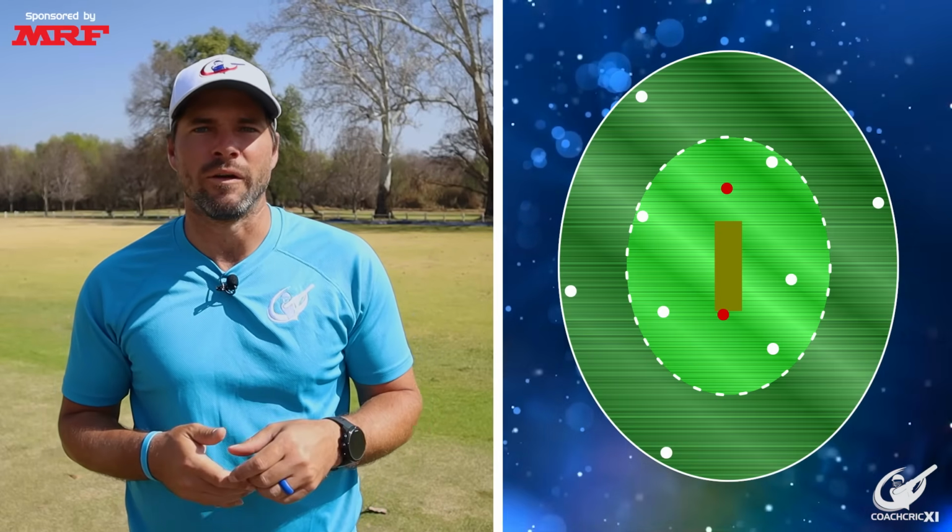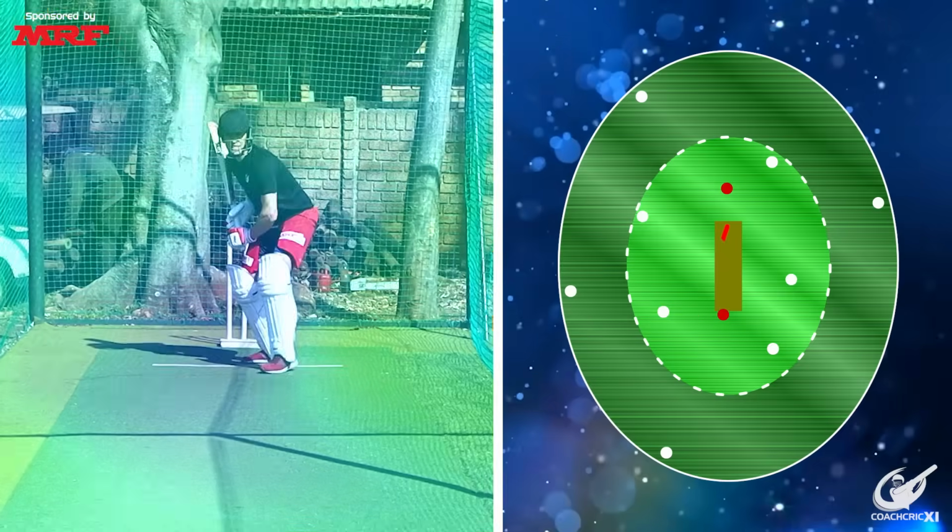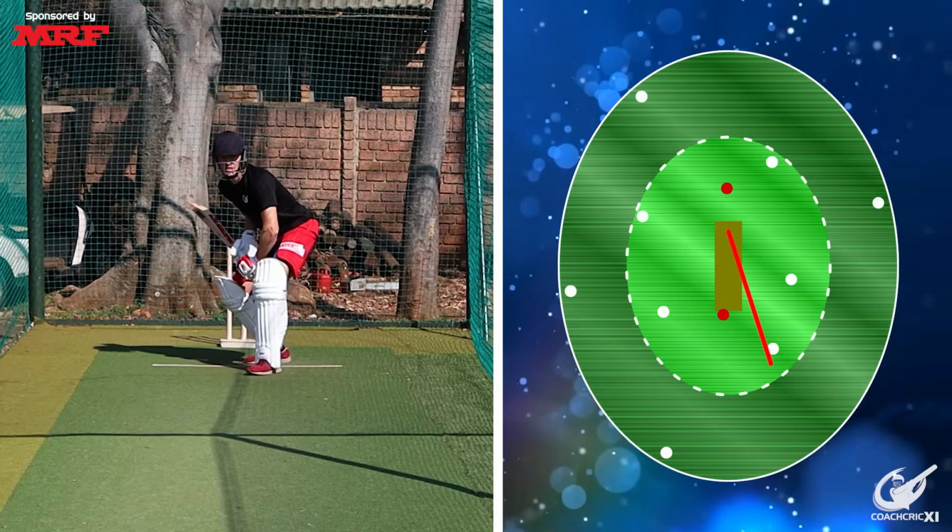During the middle over period, the field will get spread a bit more, opening up some more strike rotation options. Here we'll add 3 more areas: down to third man, too long off potentially, and too long on potentially as well. Rotation down to third man is one of the most important strike rotation shots in the modern game, and every single batter needs to have it in their batting arsenal.